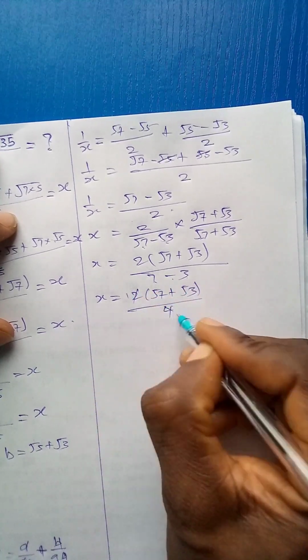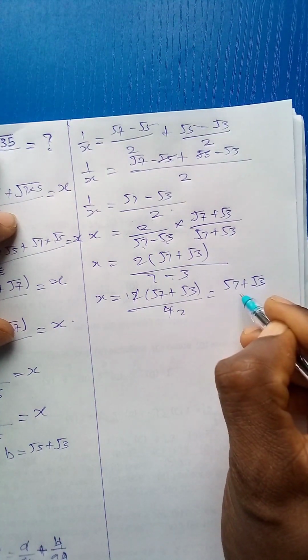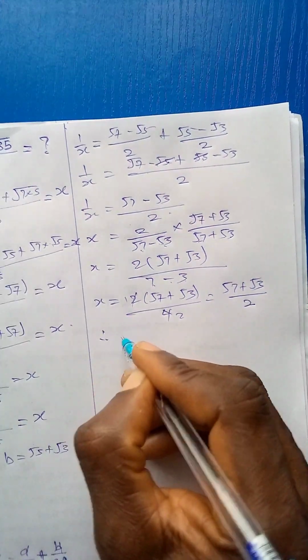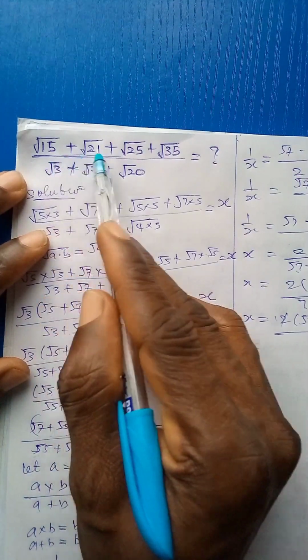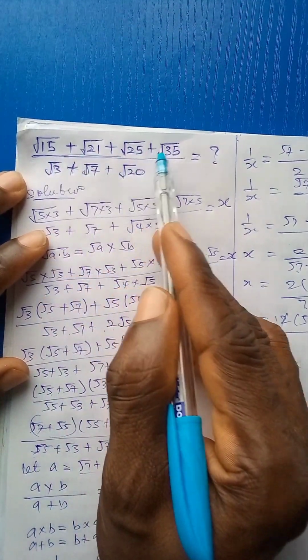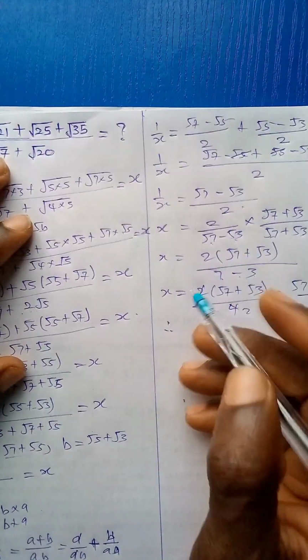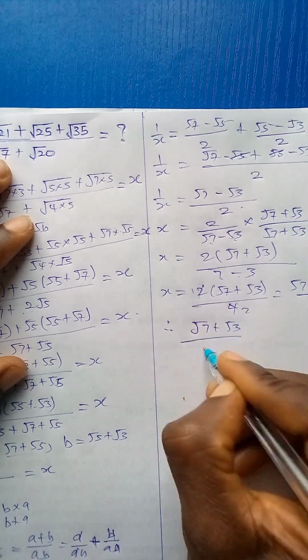So 2 here, 1 here, 2, giving me root 7 plus root 3 all over 2. Therefore, this expression, which is root 15 plus root 21 plus root 25 plus root 35 all over root 3 plus root 7 plus root 20, can be simplified into root 7 plus root 3 all over 2.